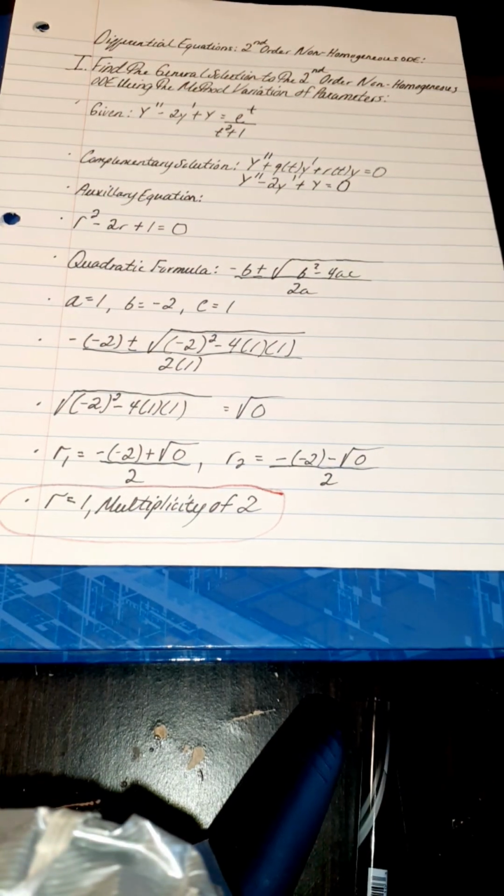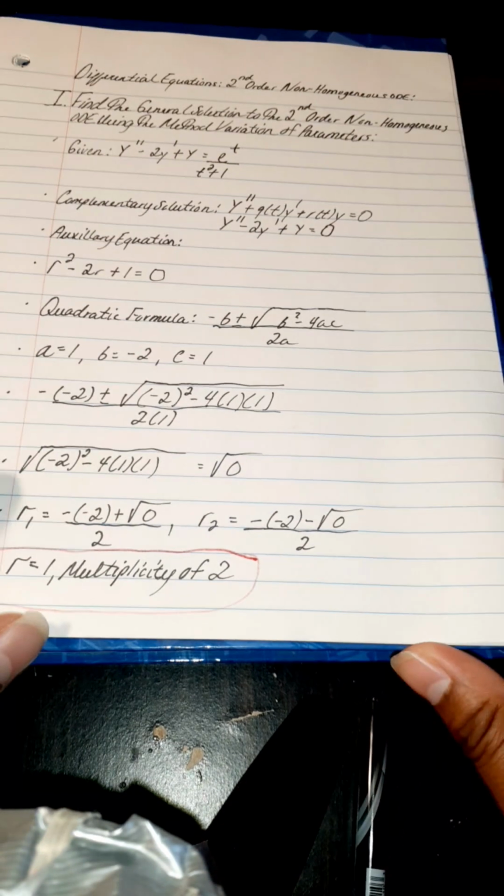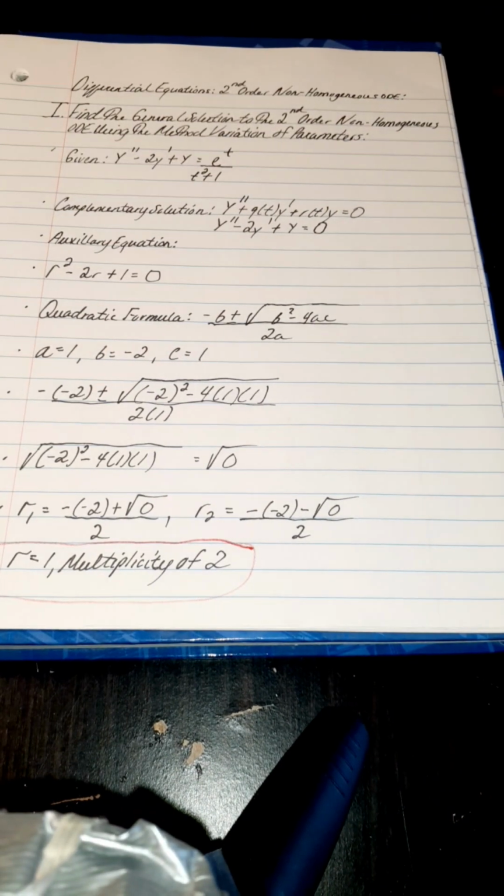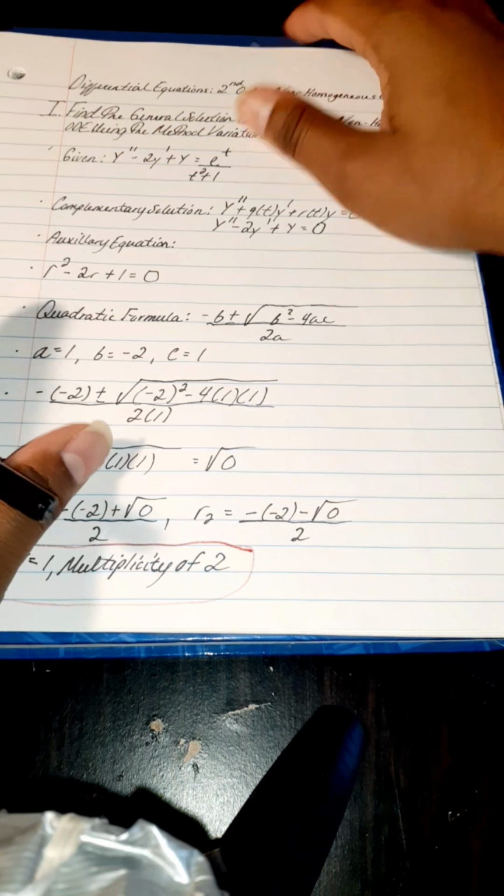Alright, now remember, as I said at the beginning, the solution will take a certain form. The general solution for the homogeneous equation will take a certain form depending on what kind of roots you get. So since we get repeated roots or double roots, I'll go to another sheet because we're going to run out of room.